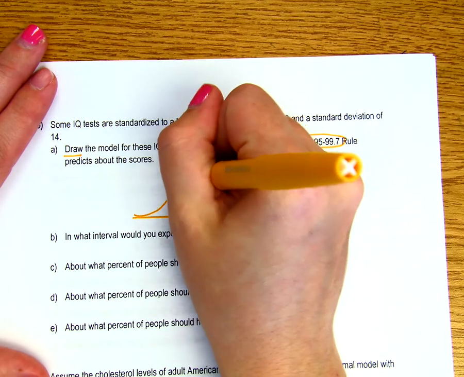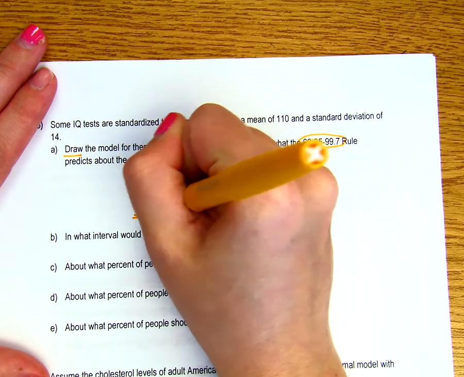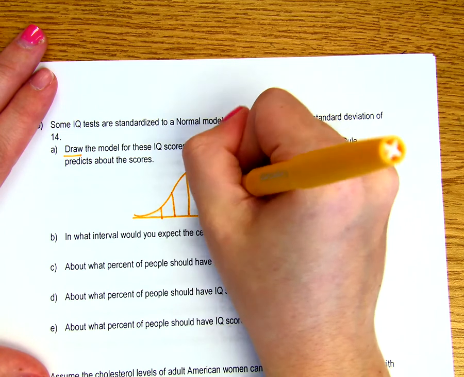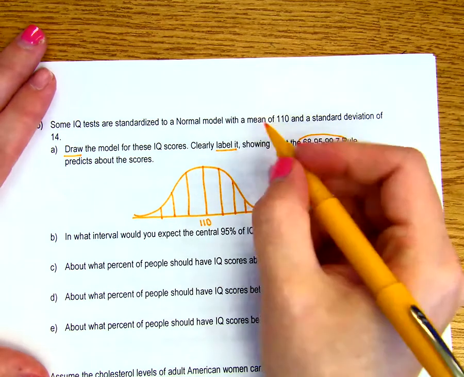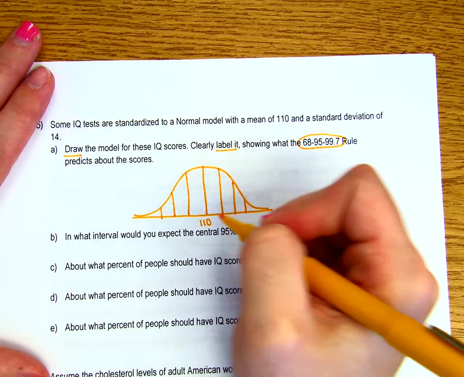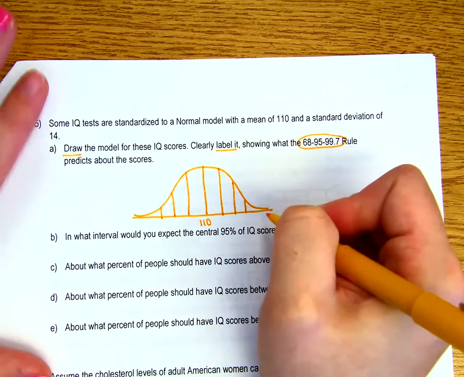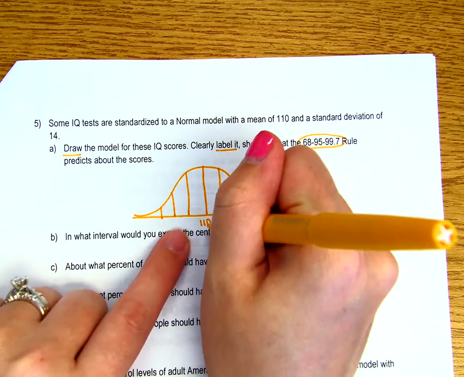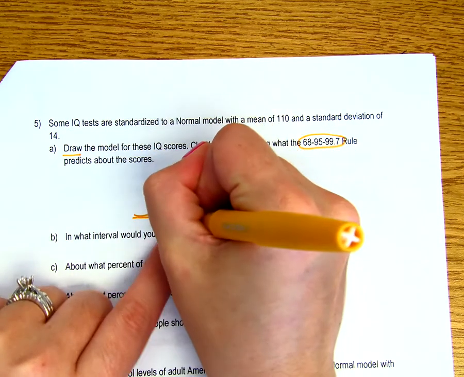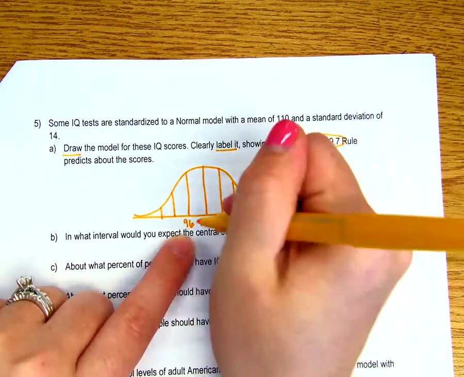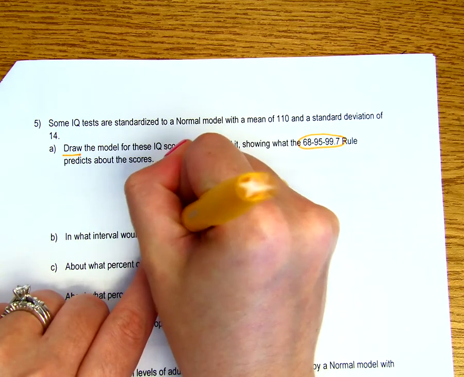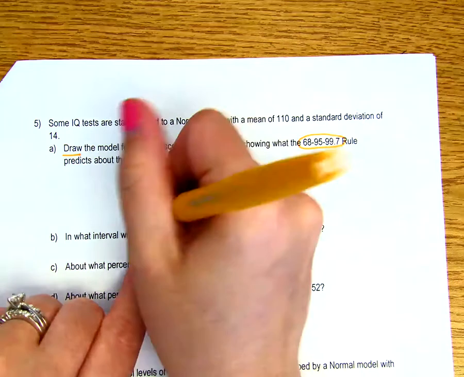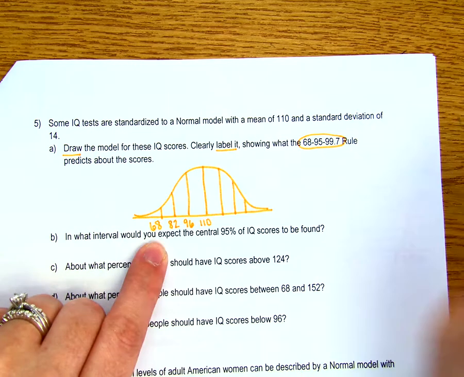So now we're going to apply our standard deviation. 3 lines to the left, 3 lines to the right. Remember, we subtract the value to get the numbers on the left, and we add the value to get the numbers on the right. So 110 minus 14 gives us 96. 96 minus 14 gives us 82. 82 minus 14 gives us 68.